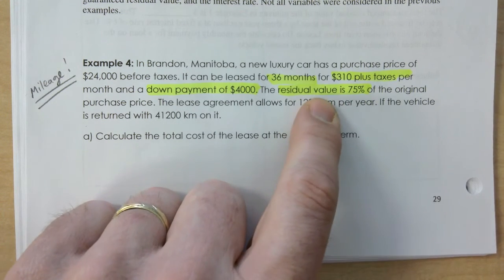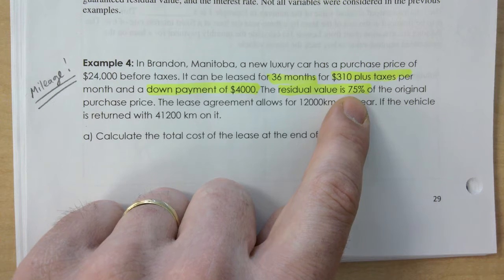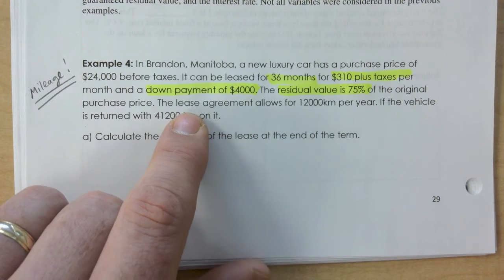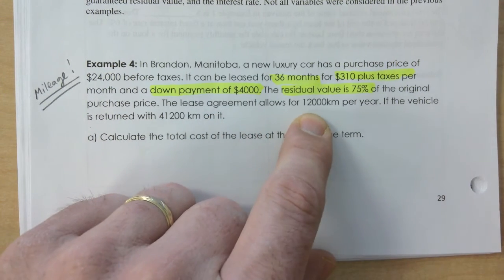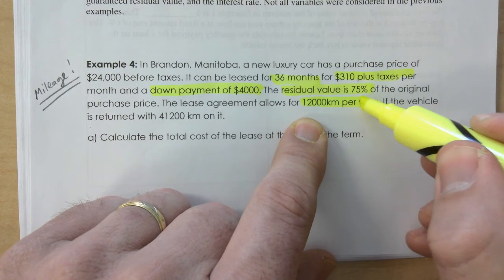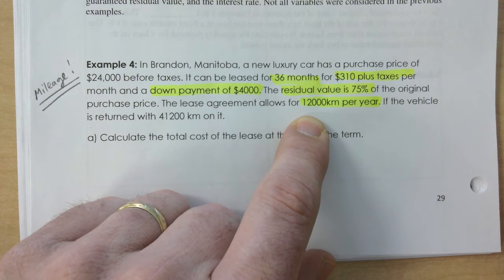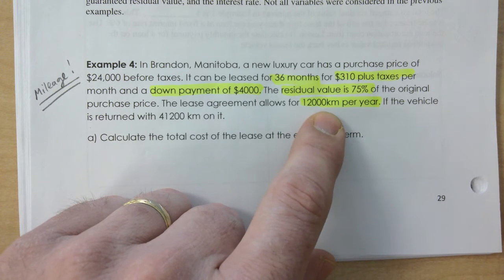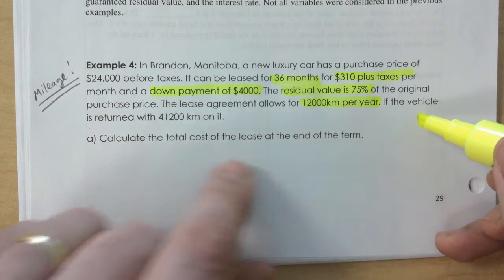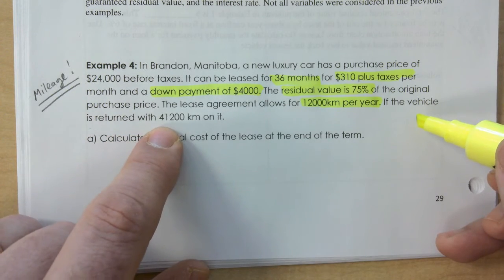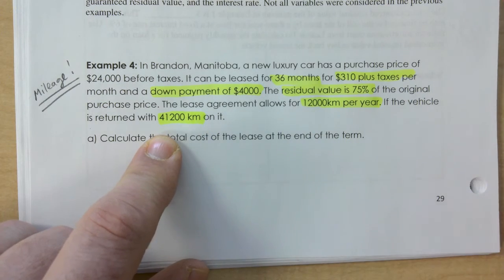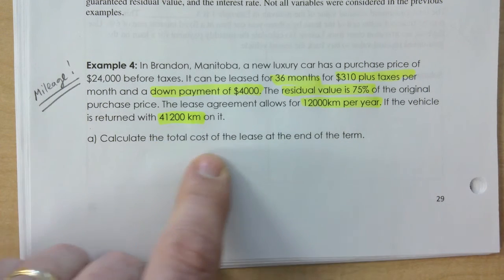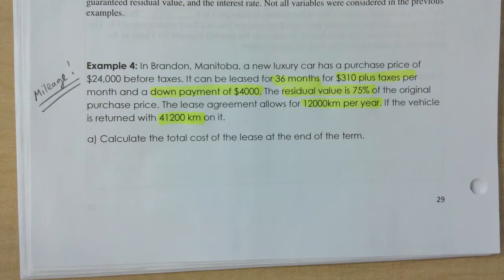So I'm just going to highlight residual value being 75%. And it says here the lease agreement allows for 12,000 kilometers per year. That's what you're allowed to drive. If the vehicle is returned and has 41,200 kilometers on it, calculate the total cost of the lease by the end of the term.